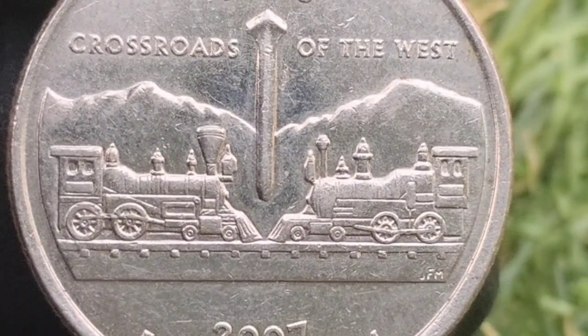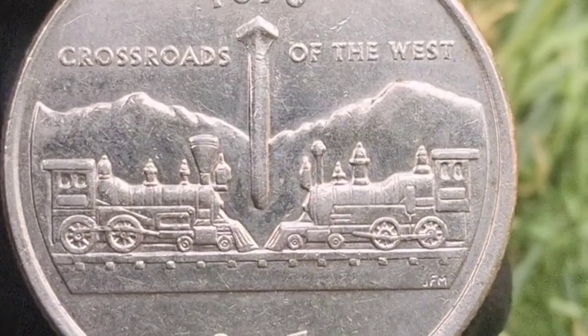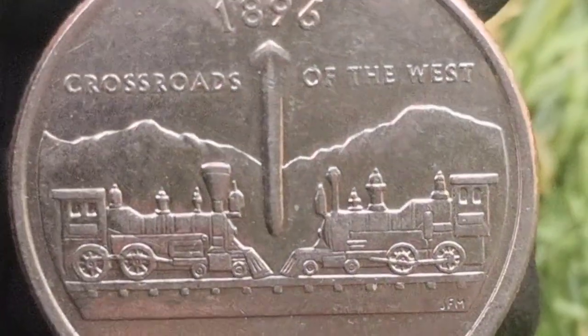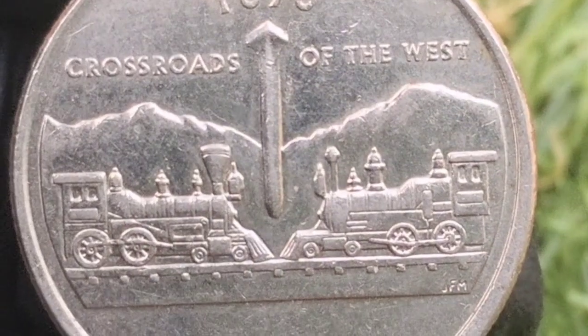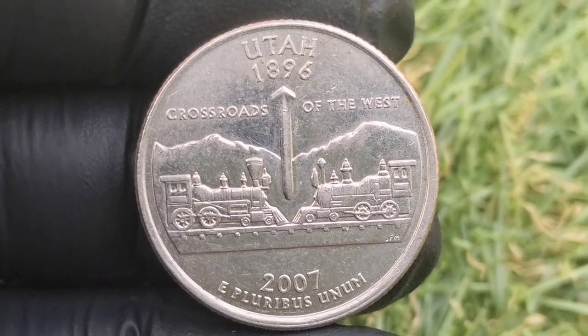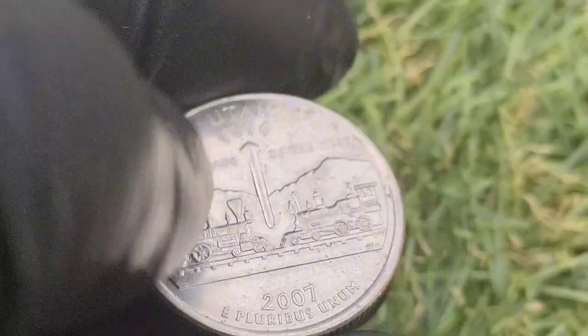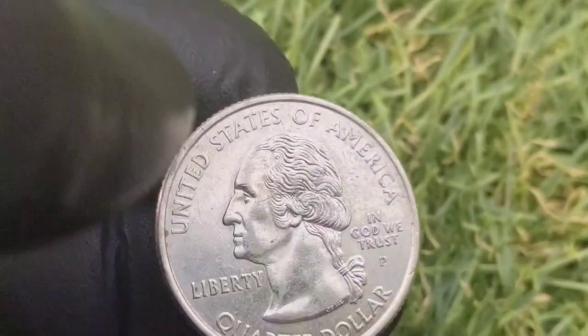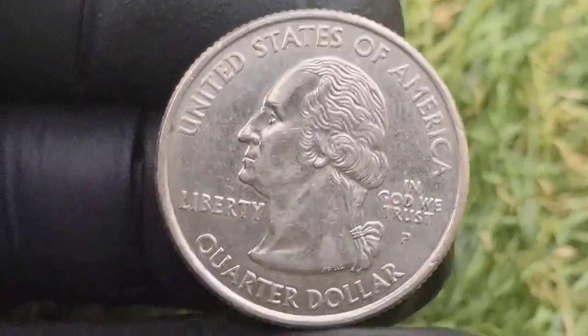This coin honors the state of Utah, which is famous for its stunning natural landscapes and its historical role in the expansion of the United States. The design of the 2007 Utah State Quarter highlights the state's most famous natural feature, the Delicate Arch, a natural sandstone arch located in Arches National Park.